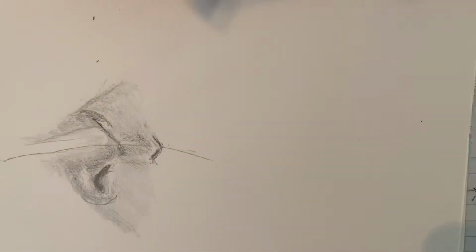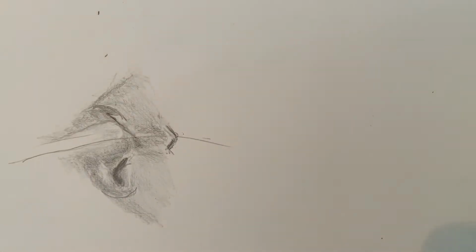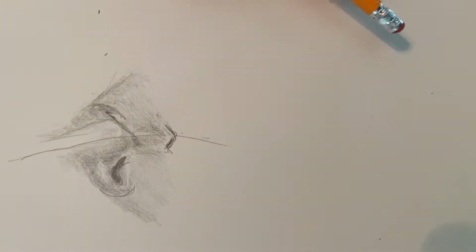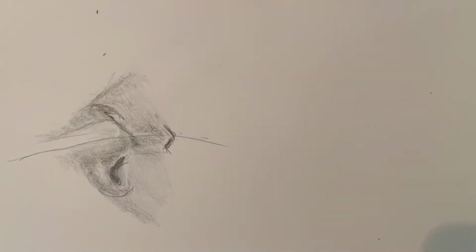Hi everybody. Today I am going to go over two more views of the mouth. One is going to be the 3/4 view, and with the other one I'm not going to show another view. I'm just going to show you how to incorporate teeth.